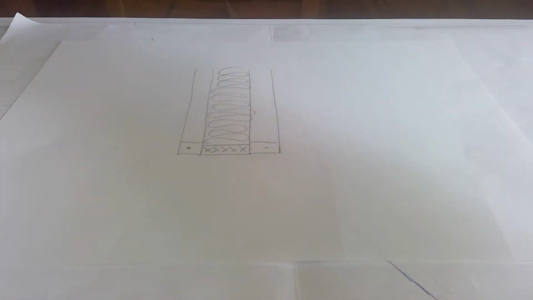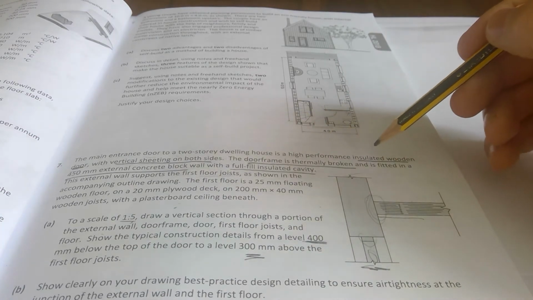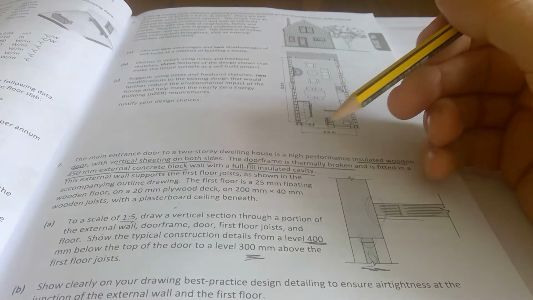Now, details for the door. We're going to draw the door in here first of all. It doesn't mention the sizes of the door frame. It says though it's a high performing insulated wooden door with vertical sheeting on both sides. The door frame is thermally broken and is fitted to a 450mm external concrete block.